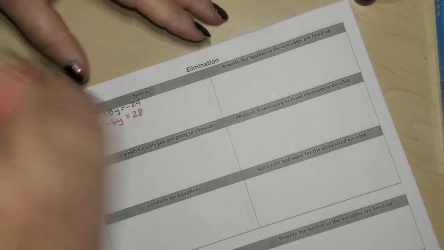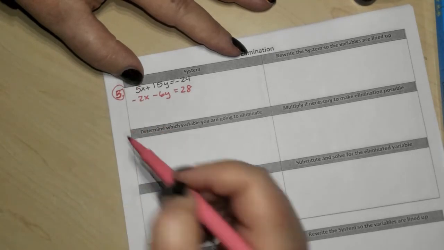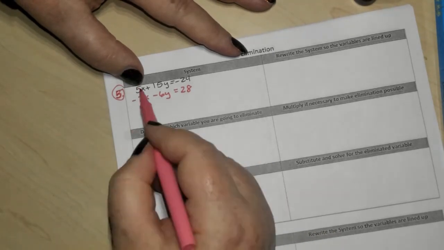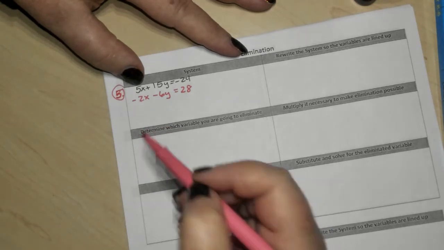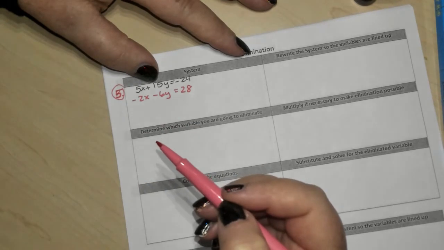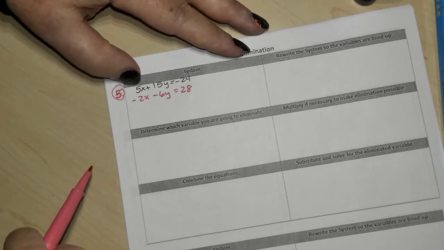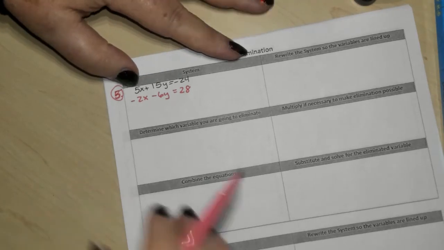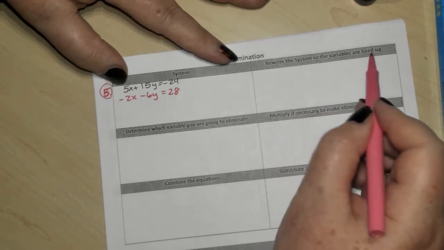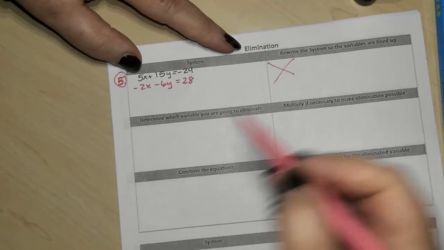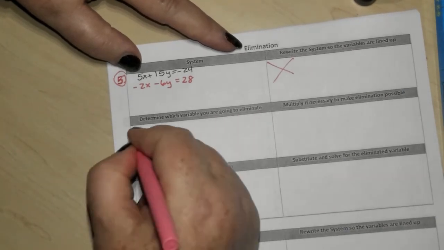Okay, here's number 5. There's no number that you can multiply 5 by to give you negative 2. Nothing you can multiply negative 2 by to give you 5. Same thing with the 15 and the 6. So I think I'm going to go with the 2 and the 5. Oh wait, I keep forgetting about this step because we haven't had any yet that we had to rewrite the system so they're lined up. All right, determine which variable you're going to eliminate. I'm going to eliminate x.